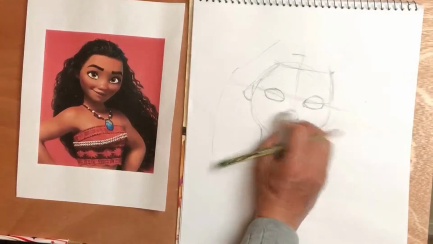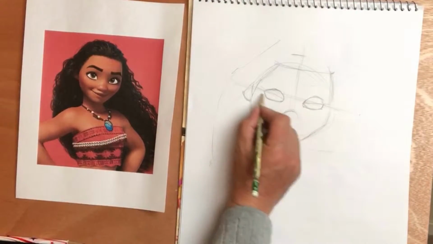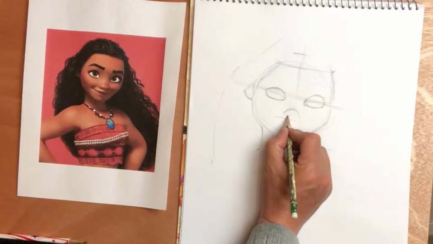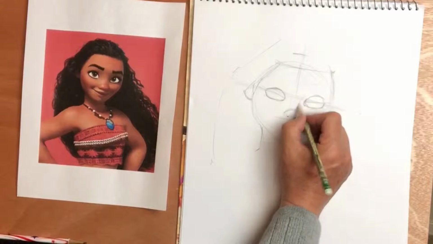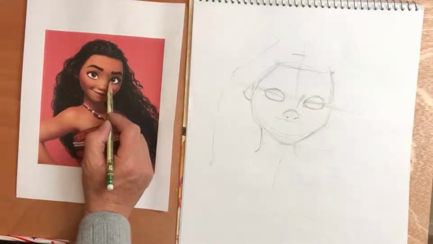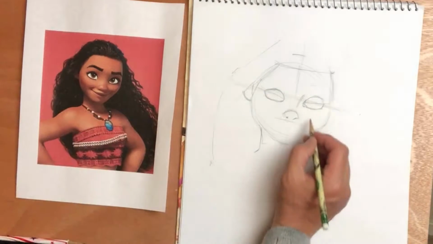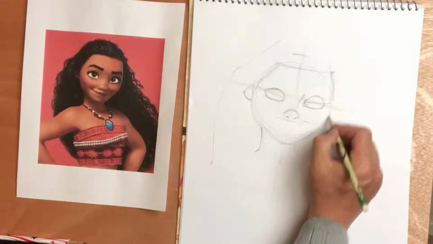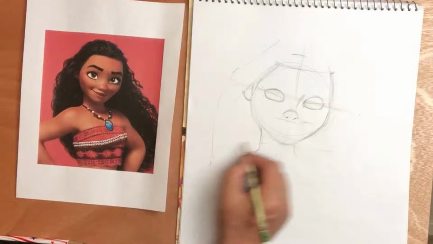So, corrections. So that's what I'm doing there. And then I'm putting these lines in to help me, because there's not a lot of definition in here and very little lines. And so does this come out this far? I'm asking myself, and I don't think it does.